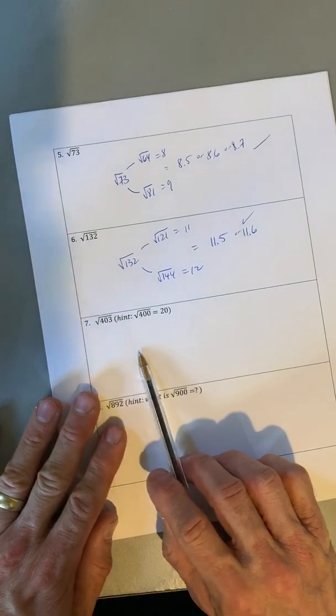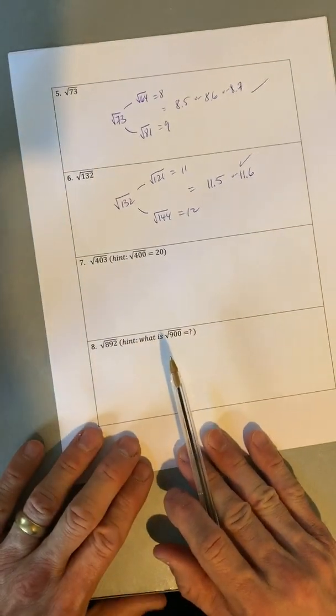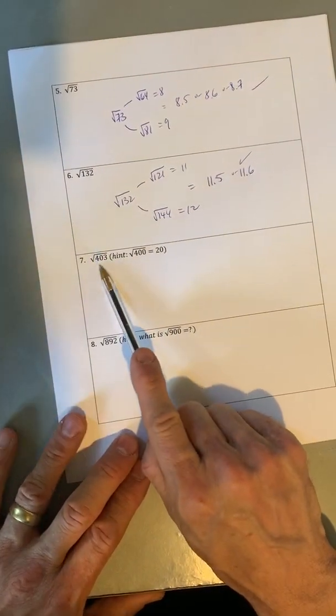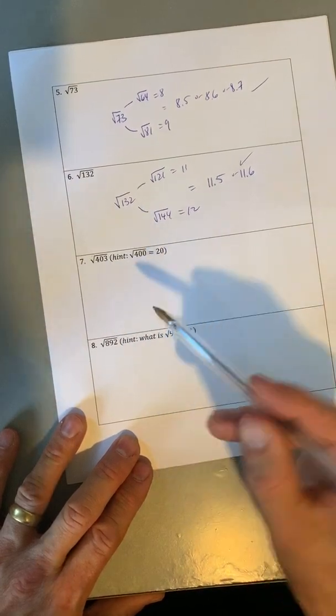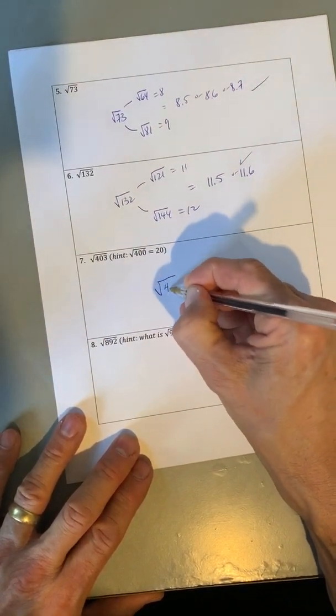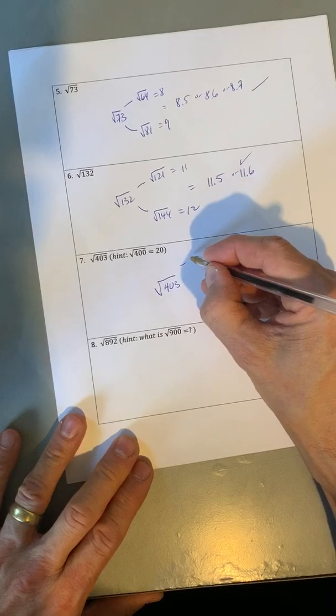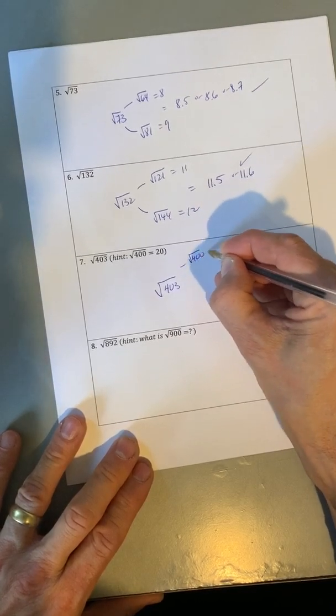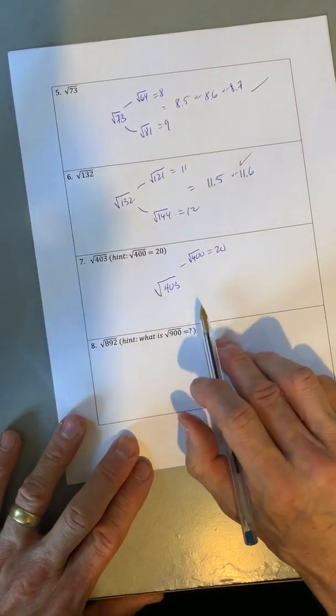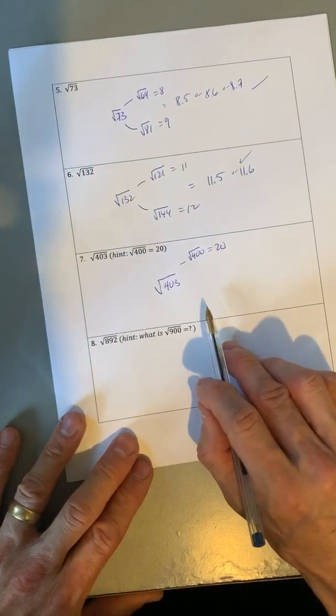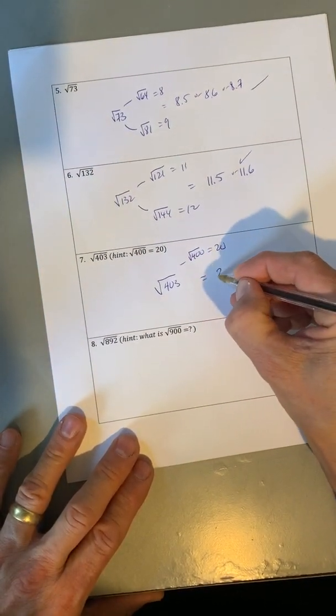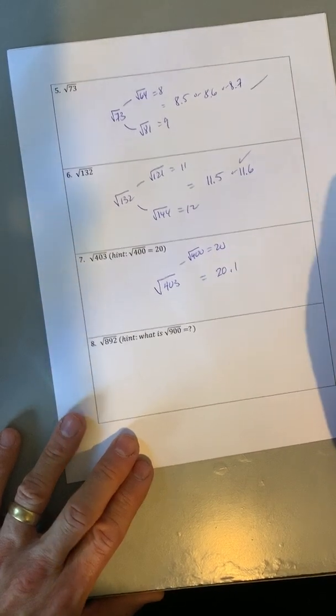And now we've got some big numbers. Look at number 7. I gave you a hint. The square root of 400 is 20. So if we do the square root of 403, we know the smaller is 20. We don't need to know the bigger one. We know it's 21. It's going to be a big number, so I'm going to guess 20.1. Done.